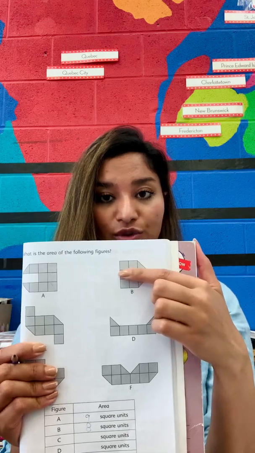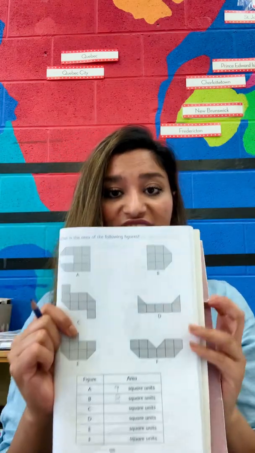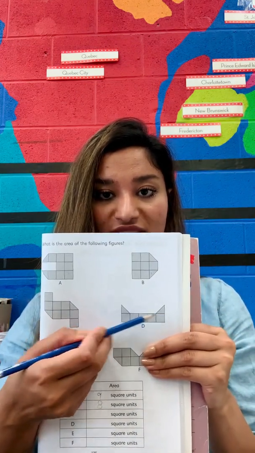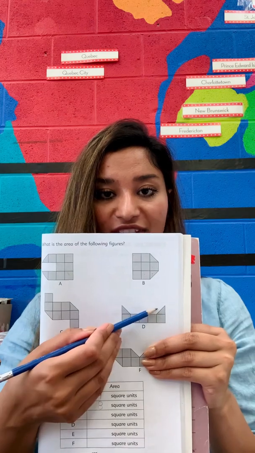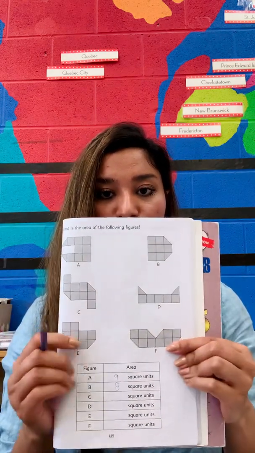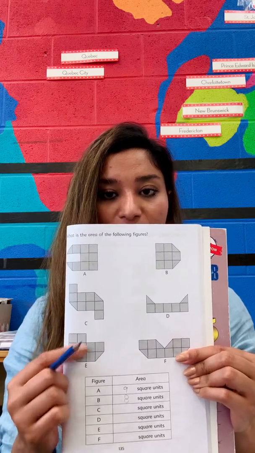It's 9 square units. Sorry, 8, the previous one was 9. Okay, that's all you have to do. You just have to watch out for these half blocks. You're going to combine them. Half and half gives you one whole. Same thing over here. Just watch out for your half squares. Okay, that will give you your area.